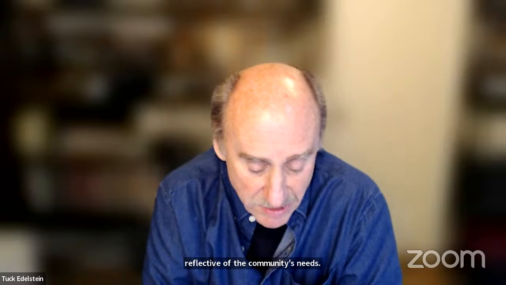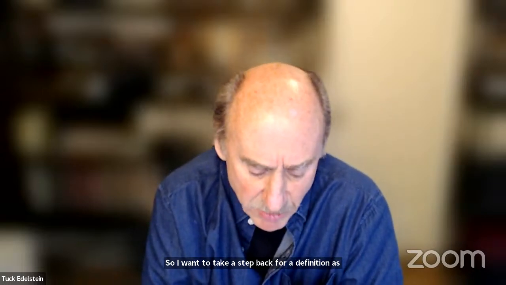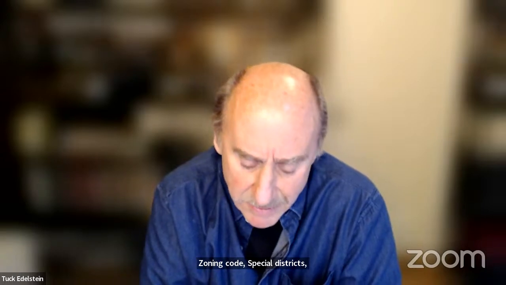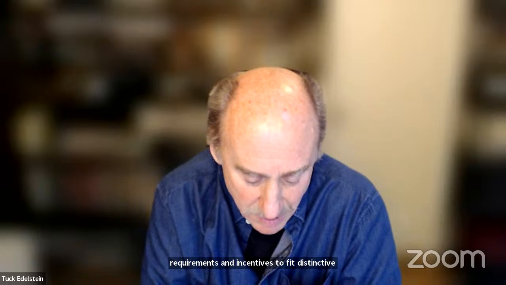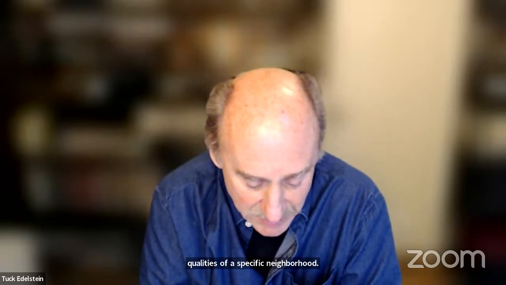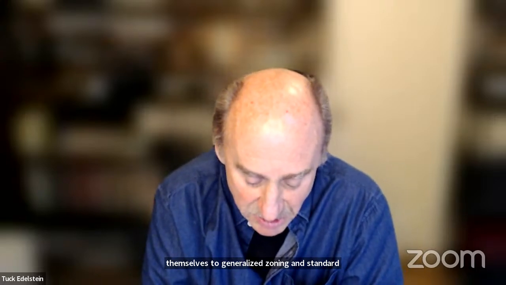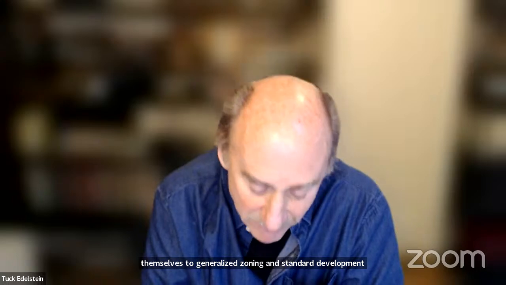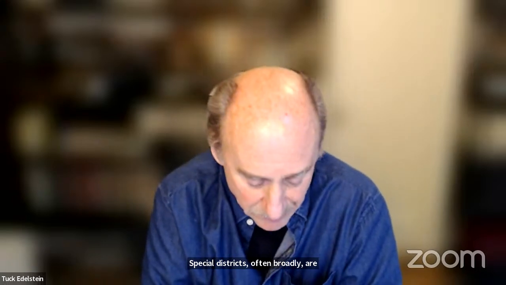As expressed in the New York City Zoning Code, special districts customize zoning requirements and incentives to fit distinctive qualities of a specific neighborhood. They may embody specific rules that may not lend themselves to generalized zoning and standard development. Special districts are often broadly aimed at preserving and enhancing a neighborhood's character.